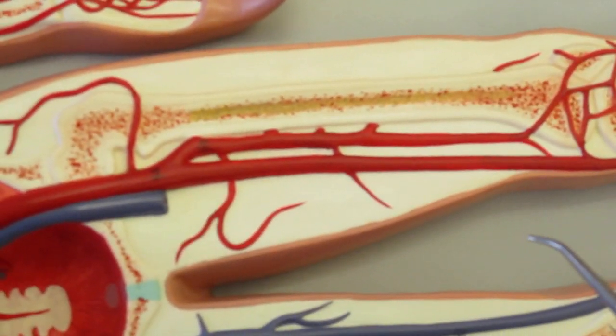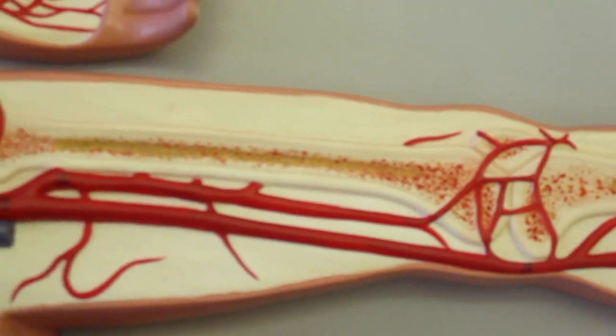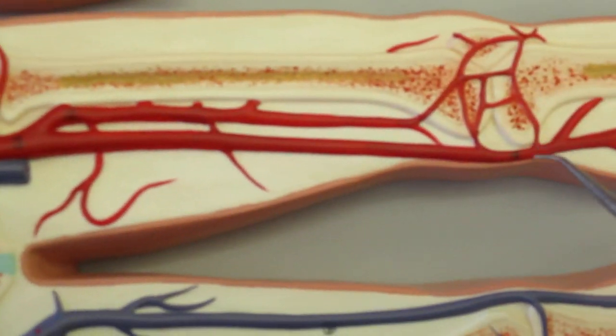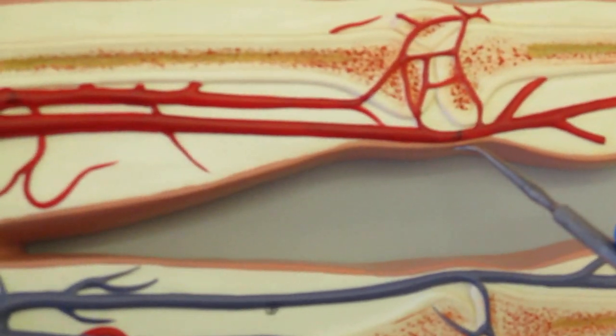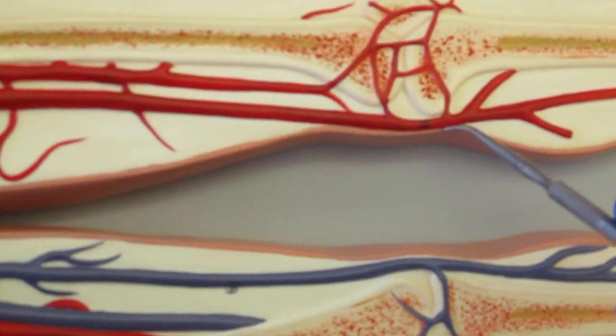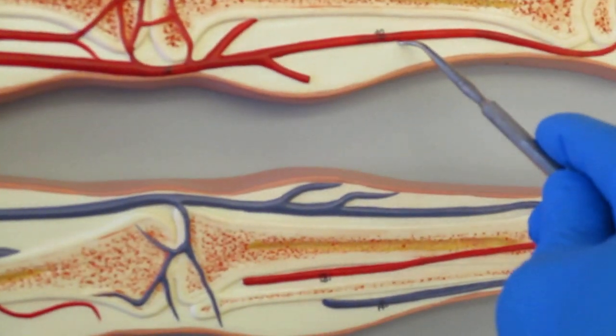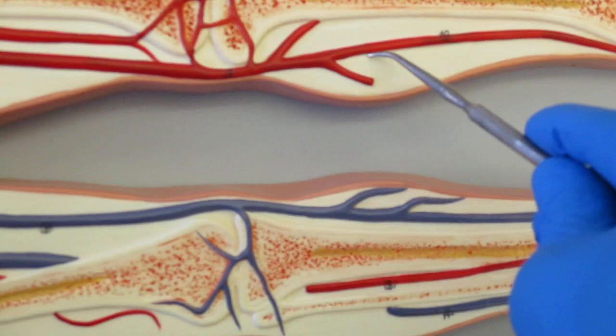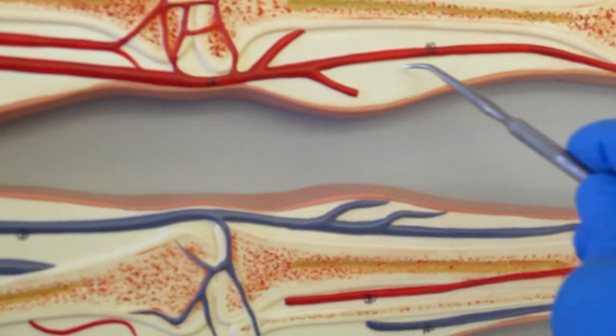And then we have the popliteal artery. So it's going down the femoral artery, eventually becomes your popliteal artery. And then of course that's going to become your posterior tibial artery, as we see here.